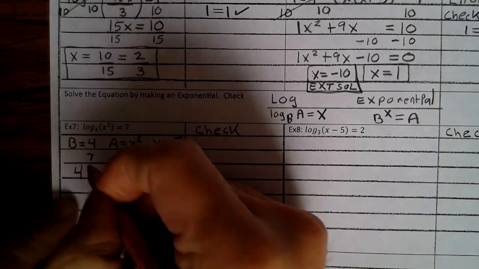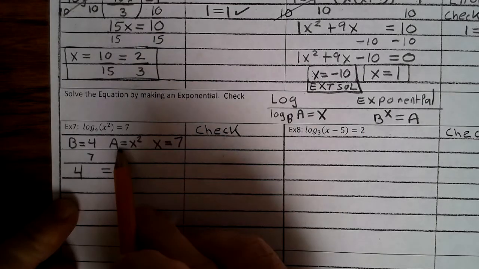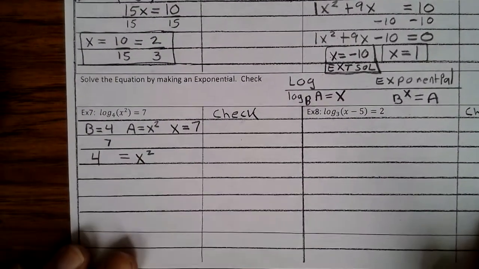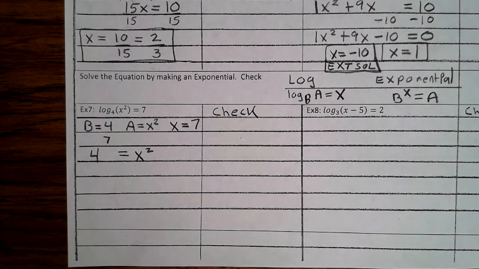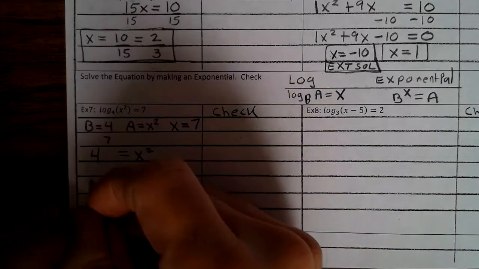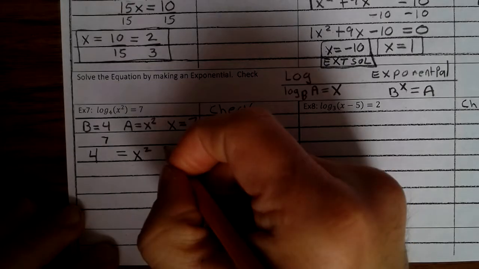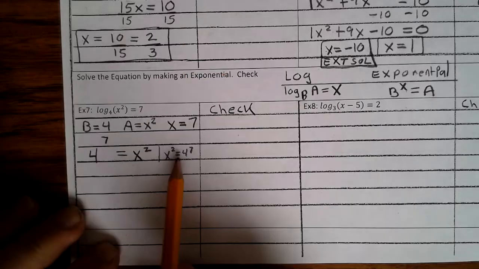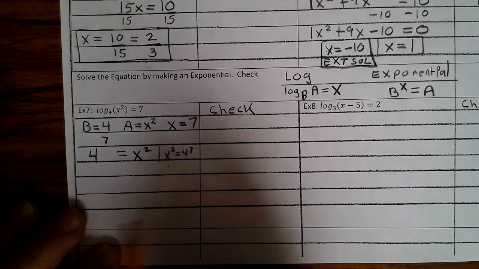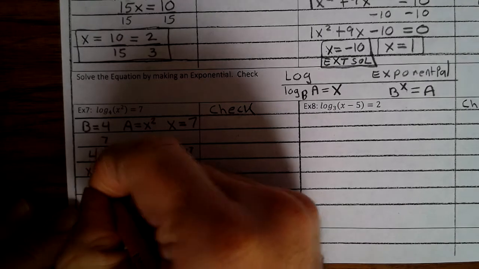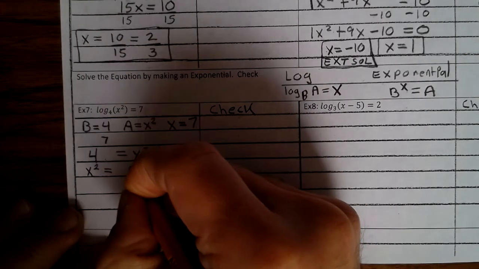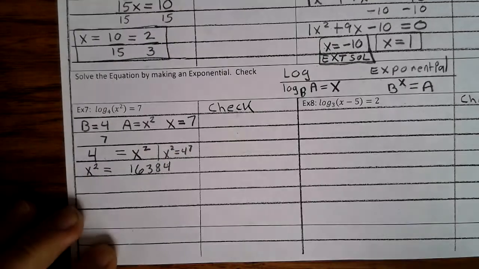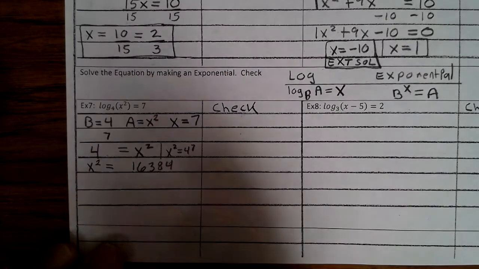Okay, so now I'm going to rewrite this as X squared equals 4 to the 7th. It's just easier to have the X on the left. So X squared equals 4 to the 7th power, which is 16,384. Now to solve for x, we're going to take the square root of both sides. But remember, square root's plus or minus, so you have two answers. So x equals and x equals. Okay, so let's do that.